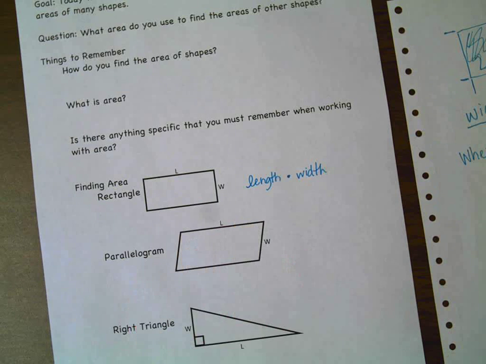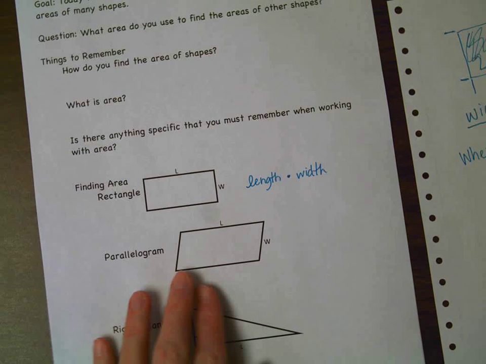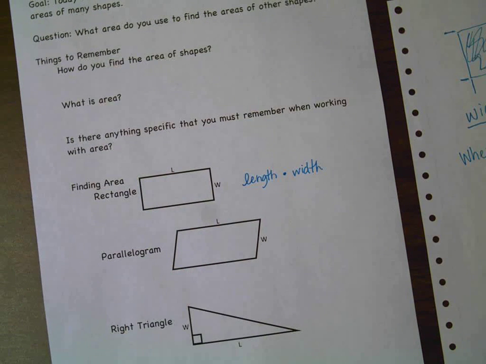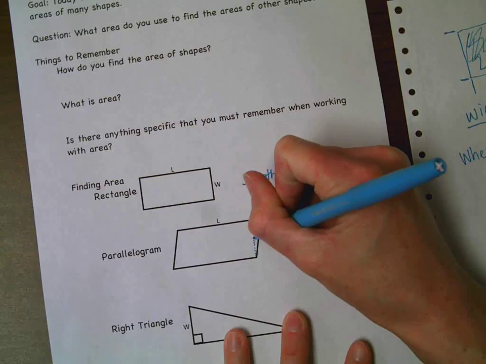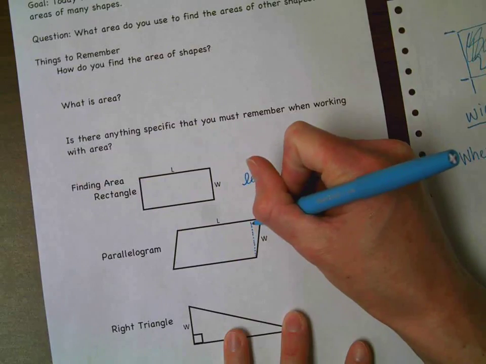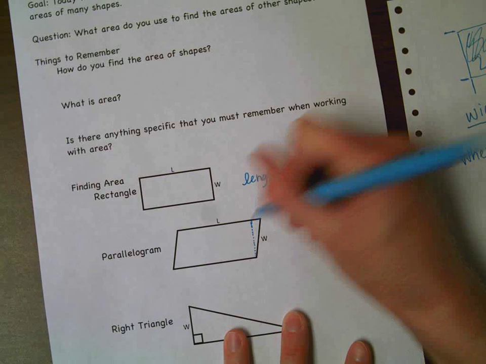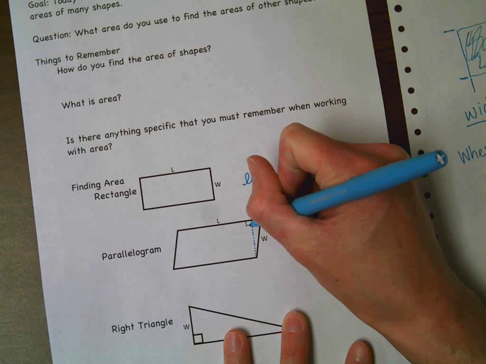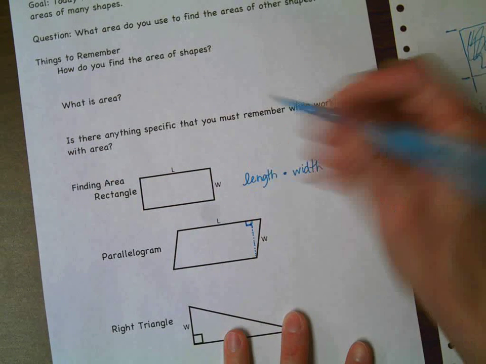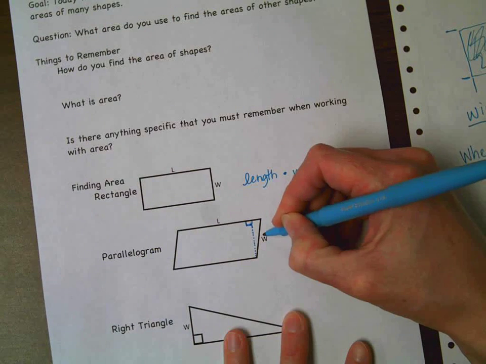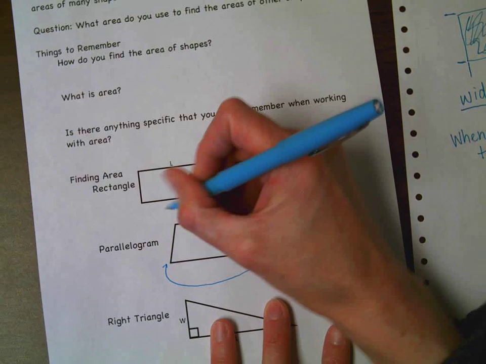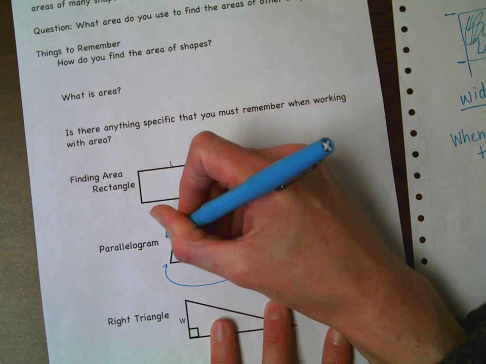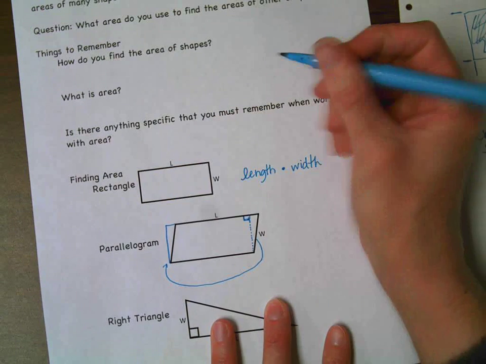Okay, so that's how you find the area of a rectangle. Well, finding the area of a parallelogram is exactly the same because watch, if I was to take a pair of scissors and cut along this perpendicularly, I know it doesn't look like it according to the drawing, but this would become a 90-degree angle. If I cut this little section off and I move it over here, then that cut off piece would sit right here.